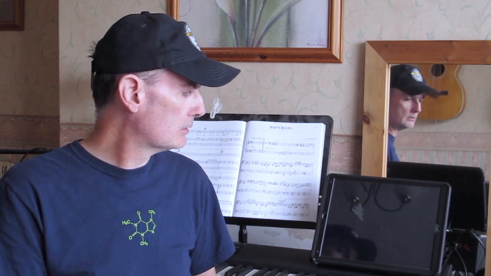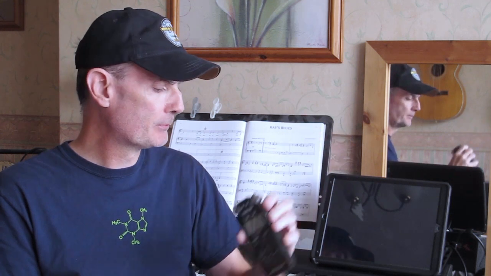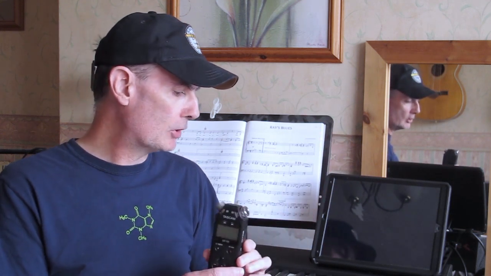So to cut another long story short, I abandoned that idea and began to record basically what comes out of the headphone socket on one of these. That's a handheld Tascam stereo recorder, and that gives great quality recording, but it's a second component that you then need to sync up with the screen recording in the edit.